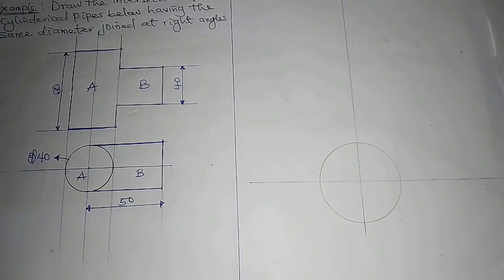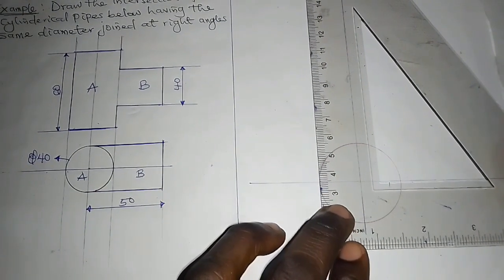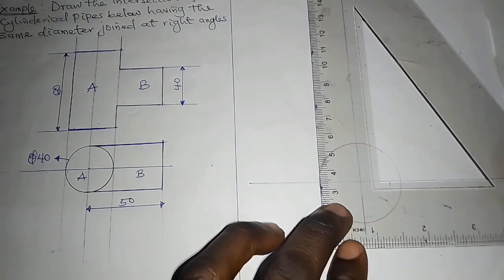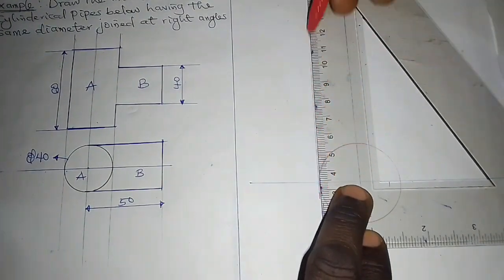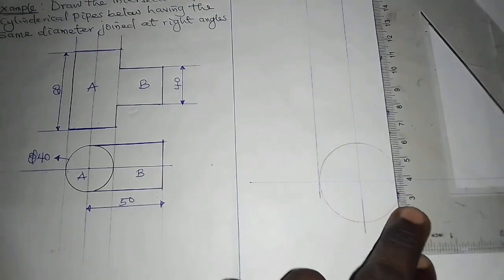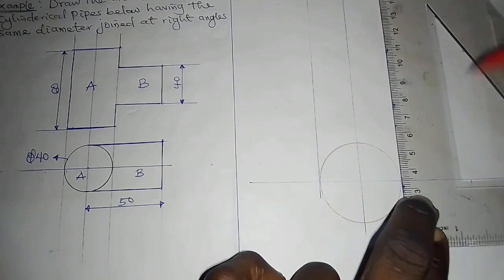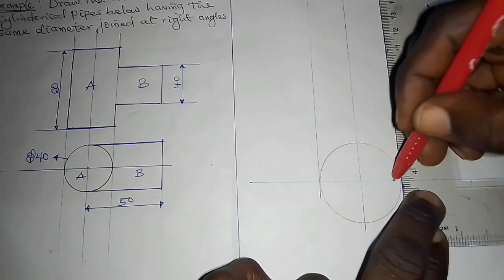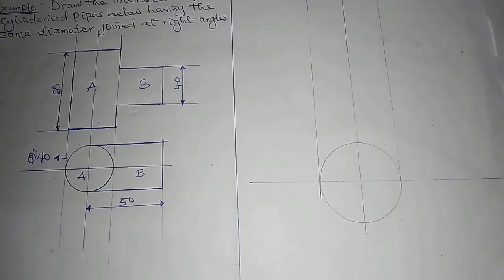The next thing, we are going to pick the side from here, move it this way until it gets to that point. Then we'll project a line up, then at this other point as well we'll project, making sure it is straight, a line up.